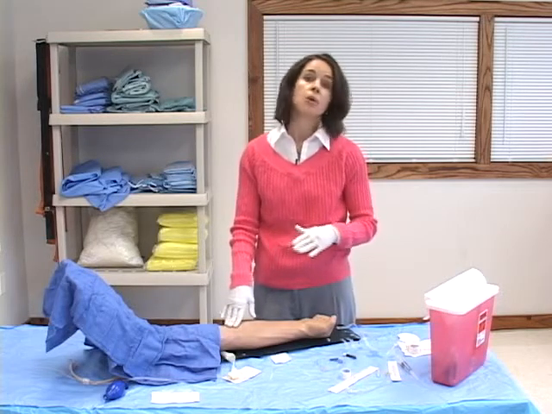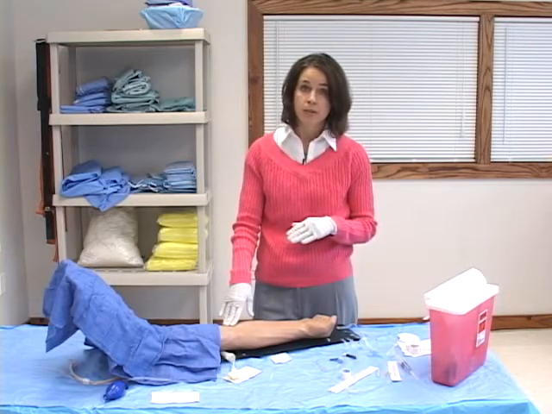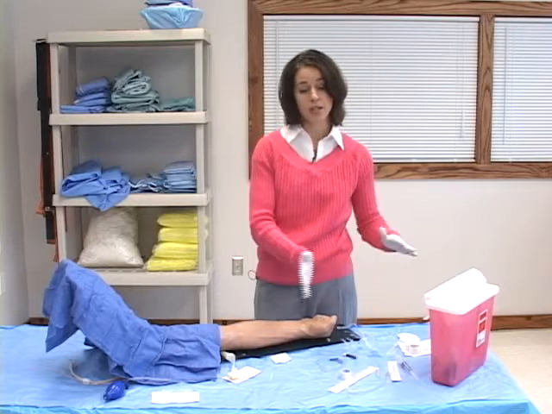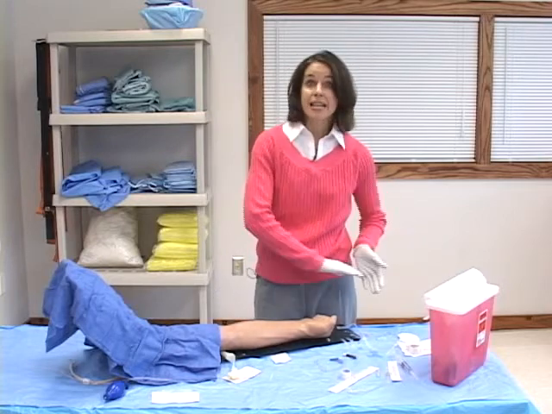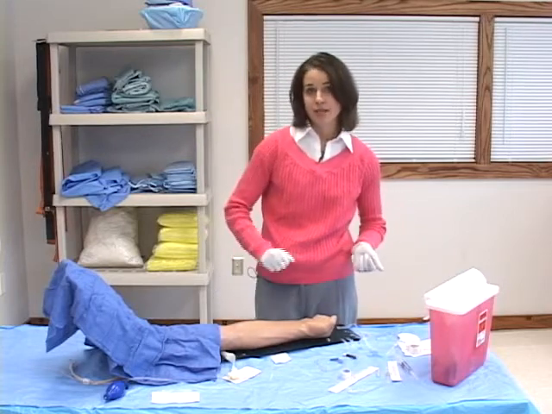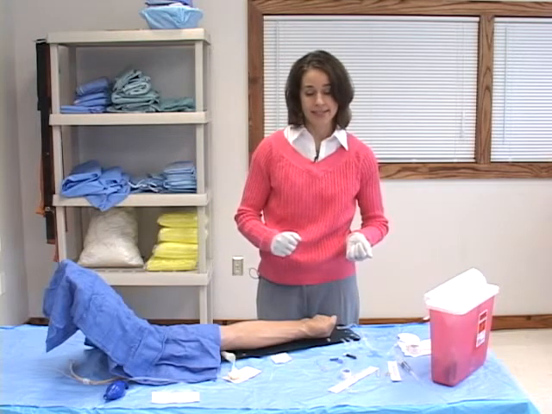So you don't want to ruin a vein that would be good long-term IV access. So I often will start distally and move proximally as I'm trying to obtain my IV access.